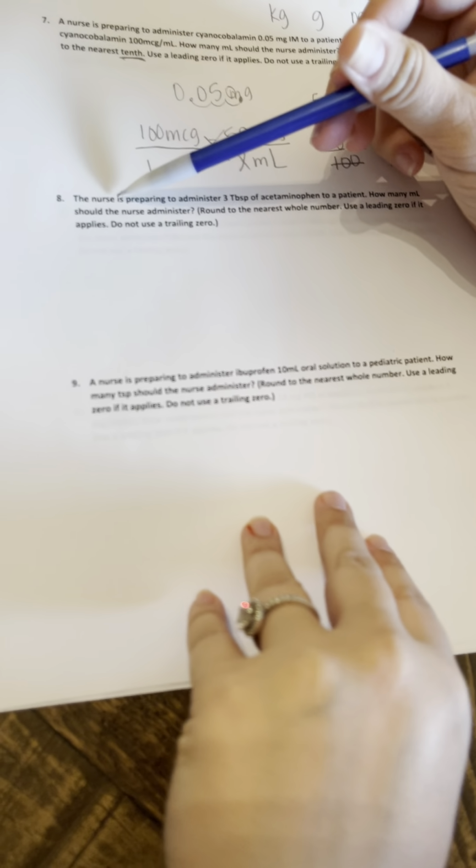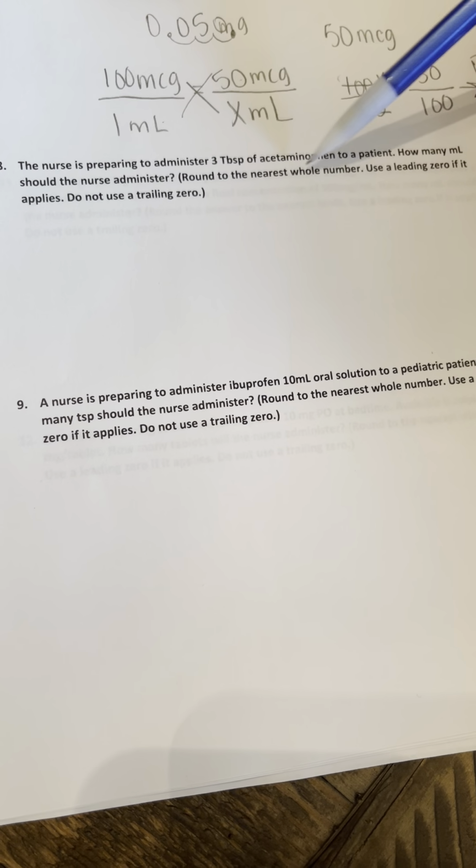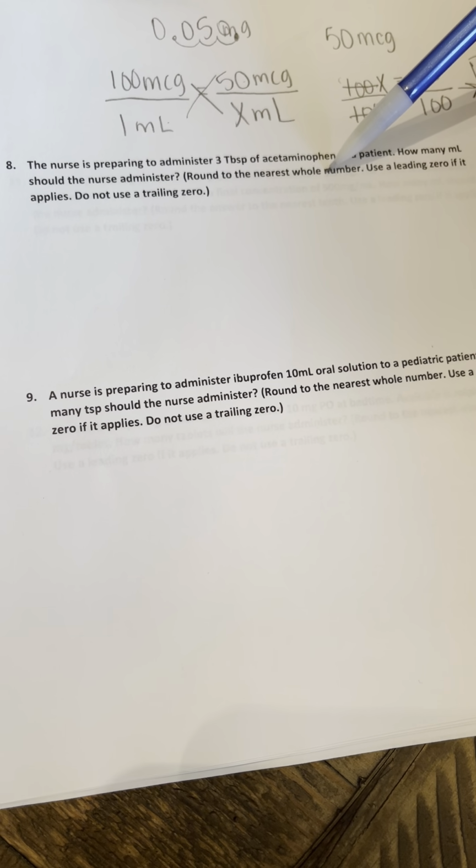Okay. The nurse is preparing to administer 3 tablespoons of acetaminophen to a patient. How many mL should the nurse administer? Round to the nearest whole number.